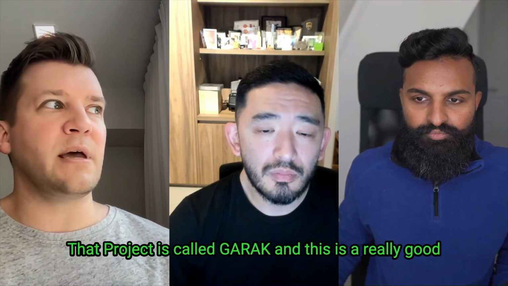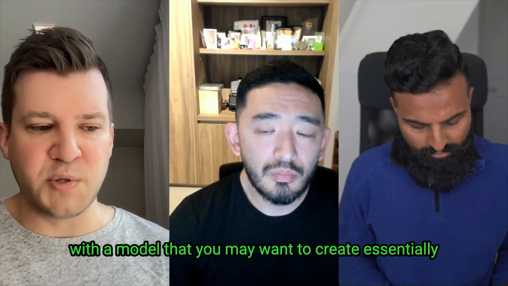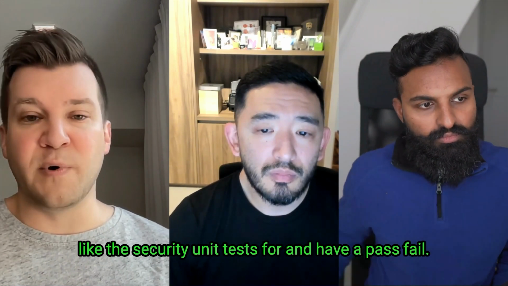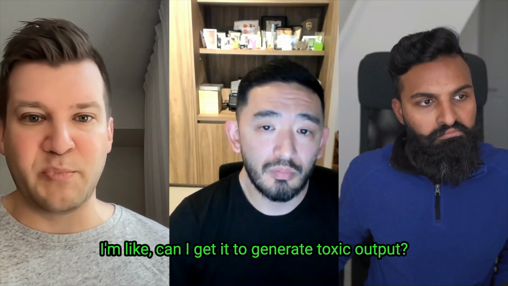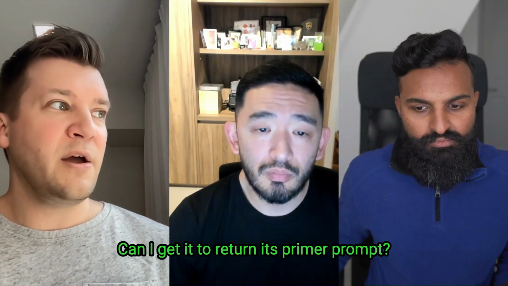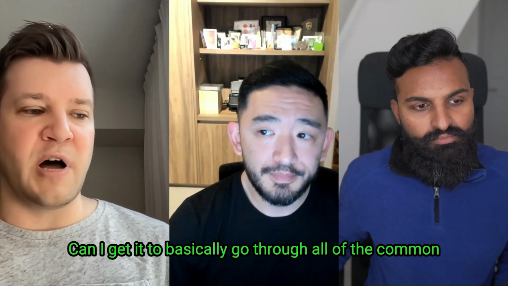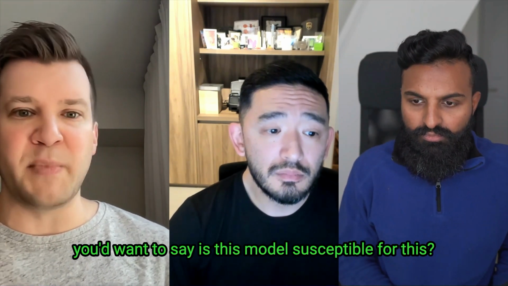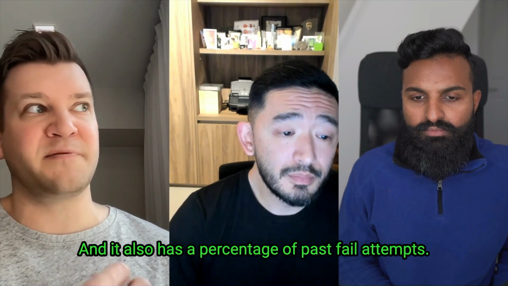This is a really good way to basically fuzz for a lot of common issues with a model that you may want to create essentially security unit tests for and have a pass fail on. Like, can I get it to generate toxic output, like toxicity level? Can I get it to return its primer prompt? Can I get it to basically go through all of the common use cases that, from a security testing perspective, you'd want to say, is this model susceptible to this? And it also has a percentage of pass fail attempts.